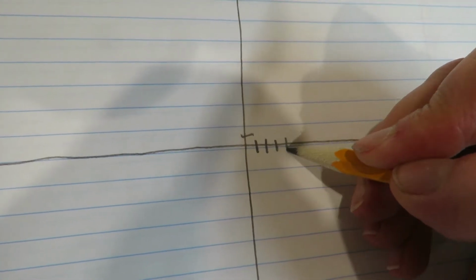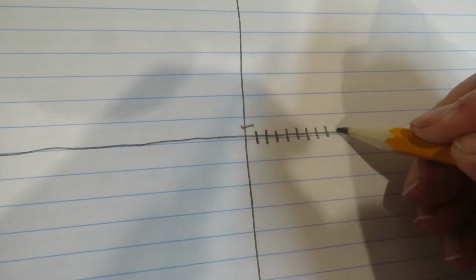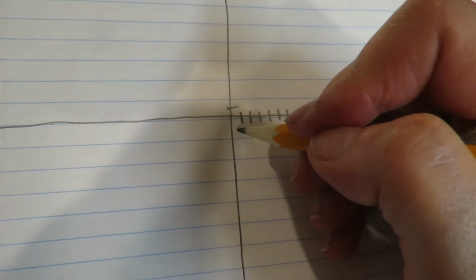Alright, so let's put the vertex down. So the vertex is 10, -5. Let me see how much I want to squish this. How big are our numbers? Are our numbers crazy? 1, 2, 3, 4, 5, 6, 7, 8, 9, 10.